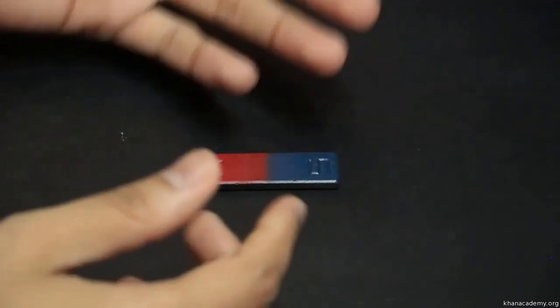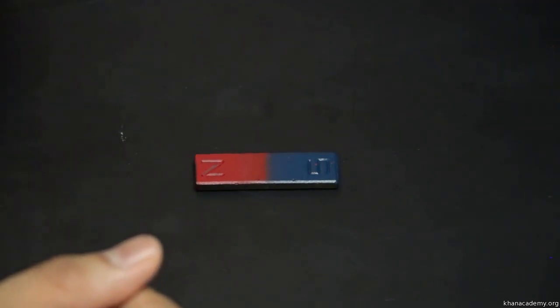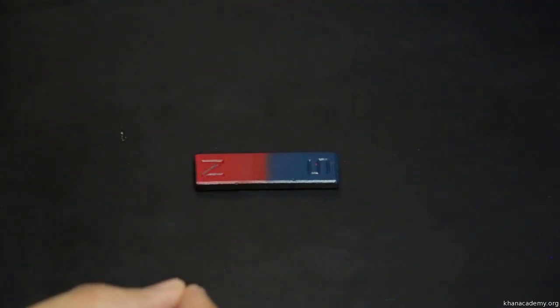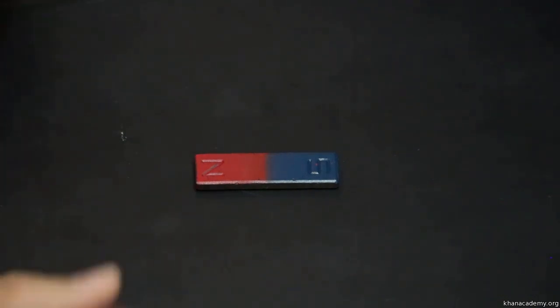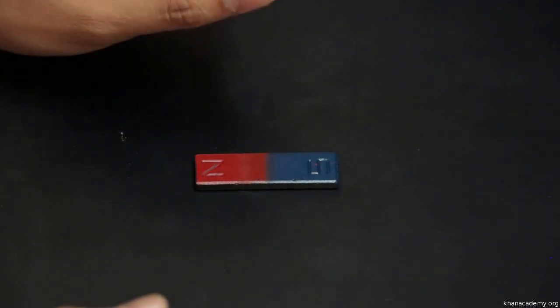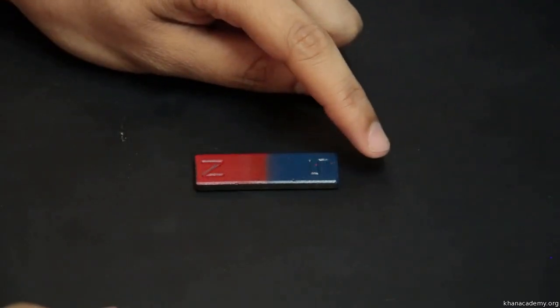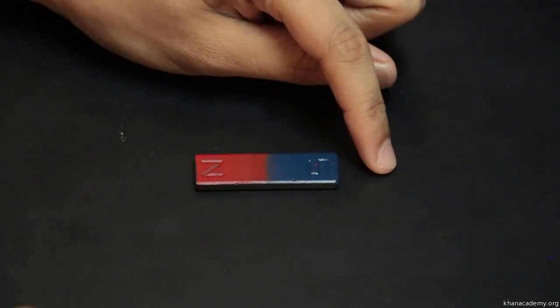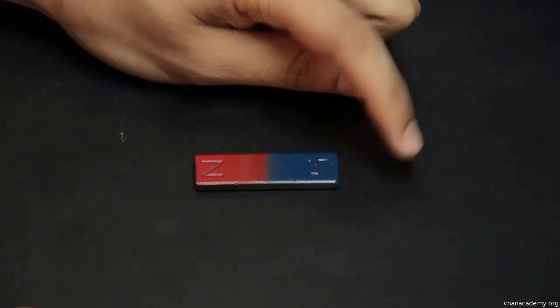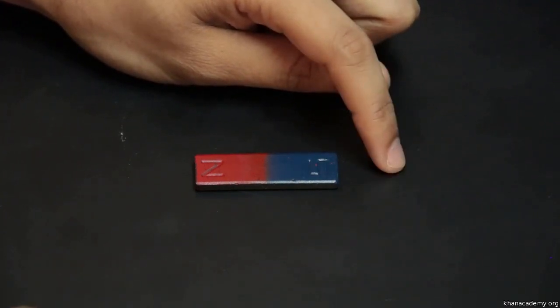So to start drawing magnetic field lines, the first thing we need to do is define a direction for this magnetic field. And we decided that the direction of the magnetic field at any point is going to be the direction in which the north pole of a magnet would experience a force. For example, if I want to know what's the direction of the magnetic field here, then I have to keep a tiny magnet at this point and check what direction the north pole of that magnet would experience a force.